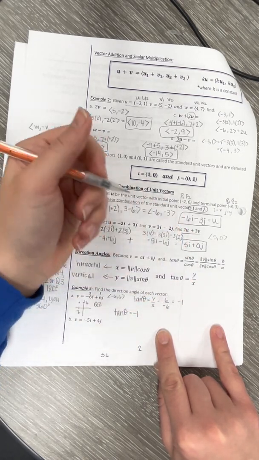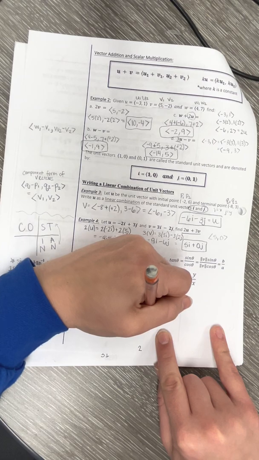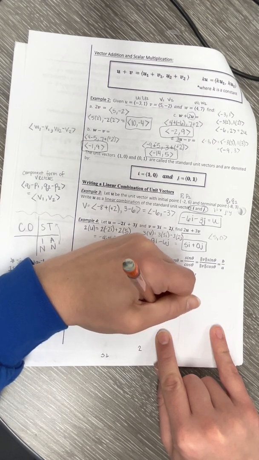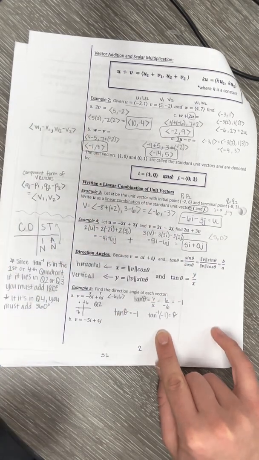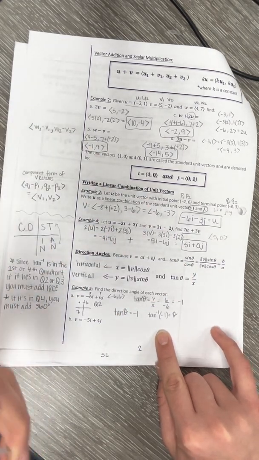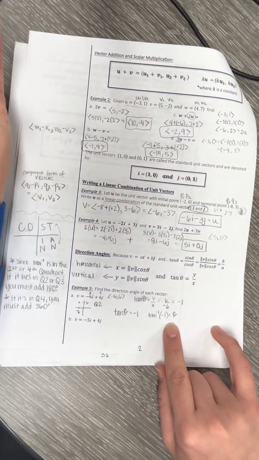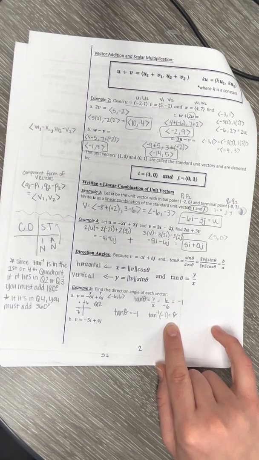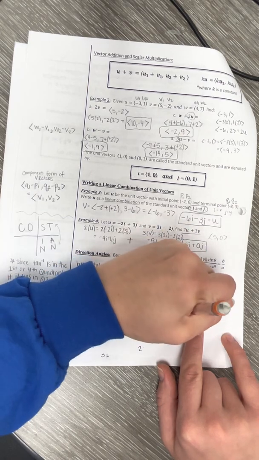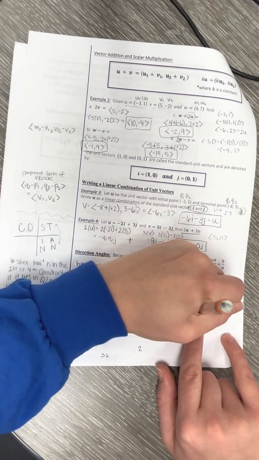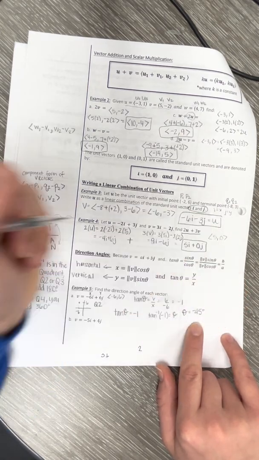So if we were to solve, it'd be tangent inverse of -1 is equal to our degree. If you look at the unit circle, or put it in the calculator, you would get that theta is equal to -45 degrees.